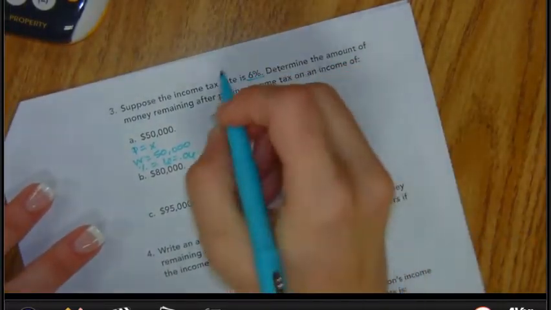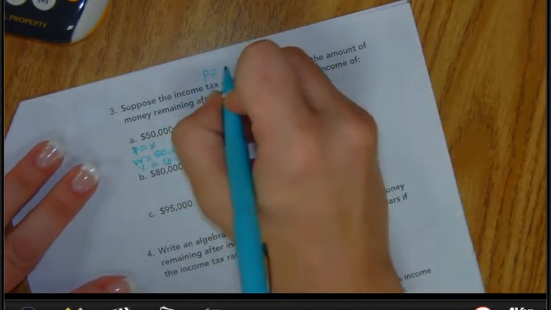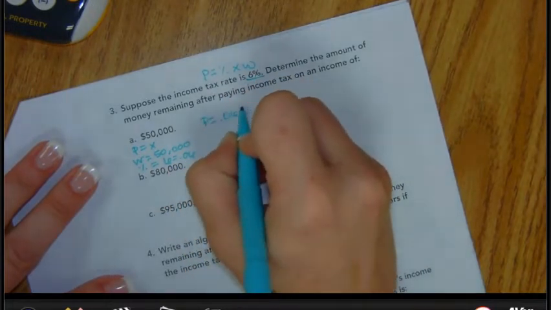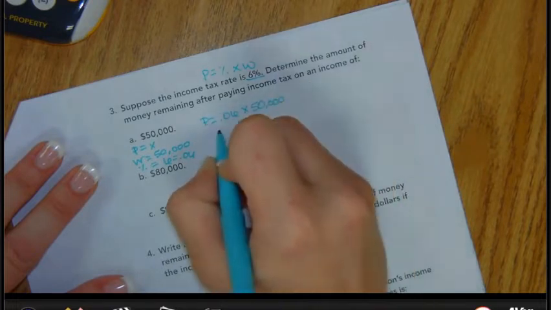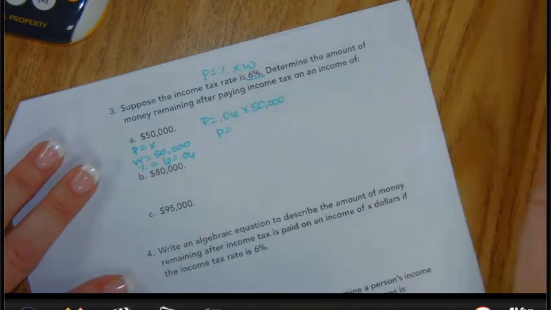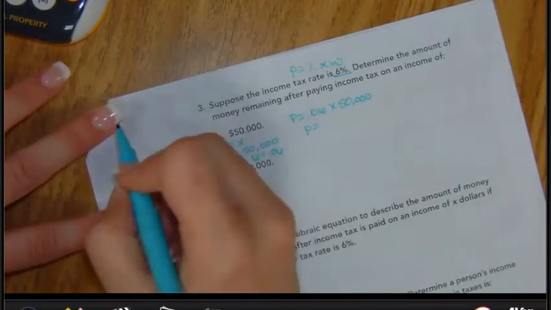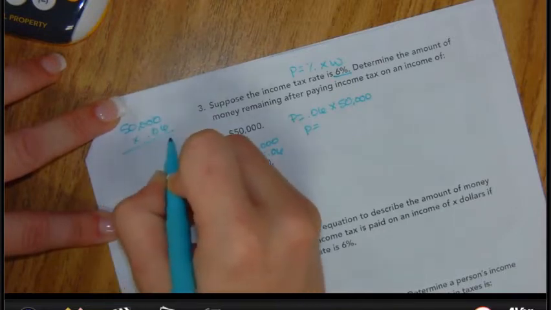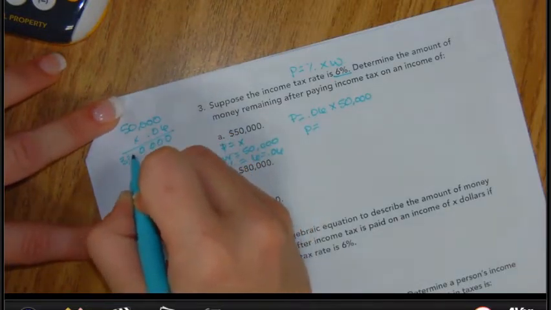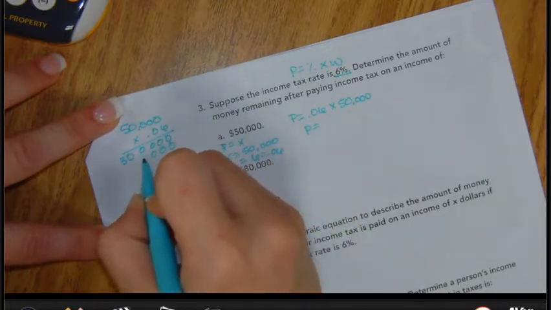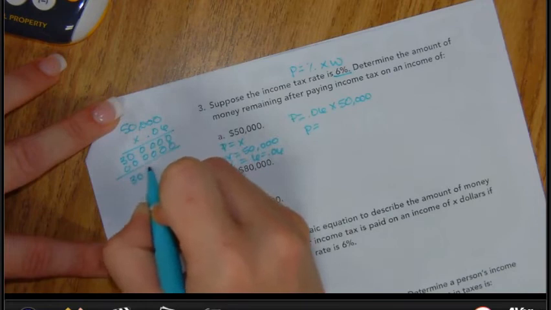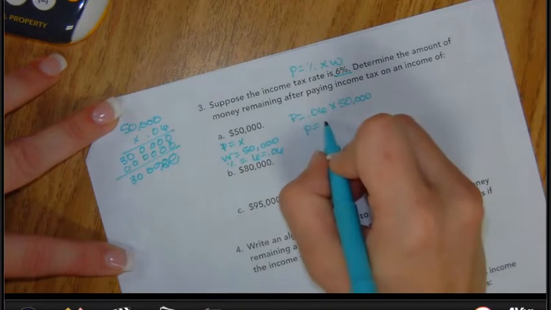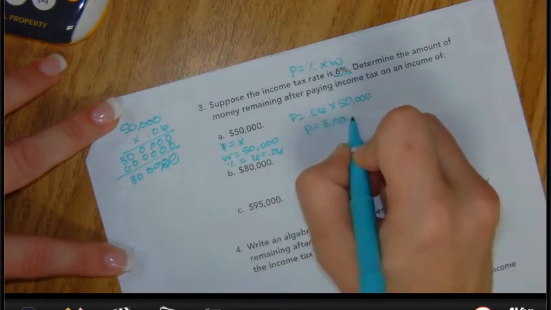Okay. So I'm going to use my equation. Part is equal to percent times the whole. So I'm going to do part is equal to 0.06 times 50,000. Part is going to equal to, well, let's actually use this section over here. 50,000 times 0.06. Well, 0 times anything is 0, and 6 times 5 is 30. And then I'm going to have all of these zeros underneath to get me 30. There we go. I have 2 decimal places. So in part, I am taking away $3,000.